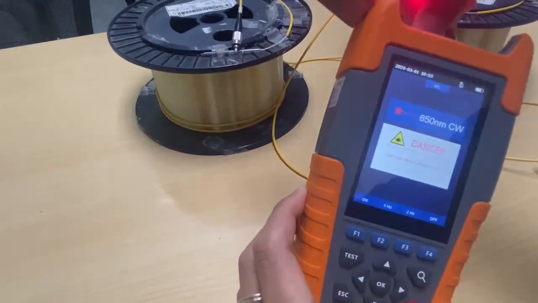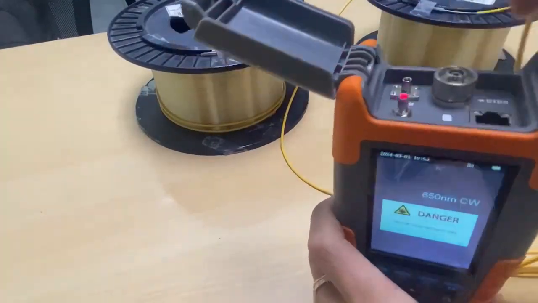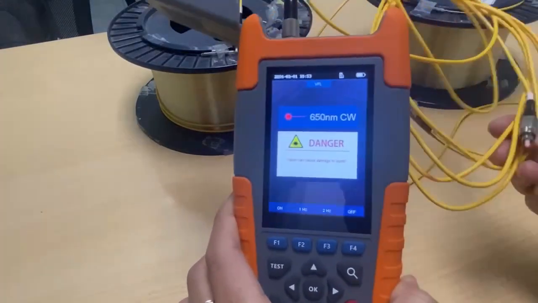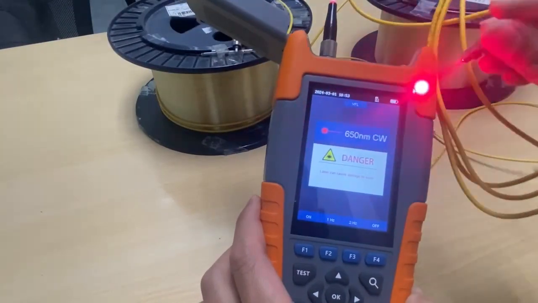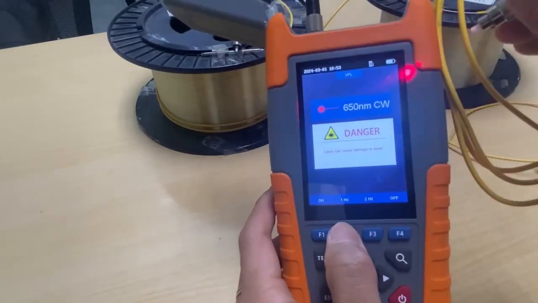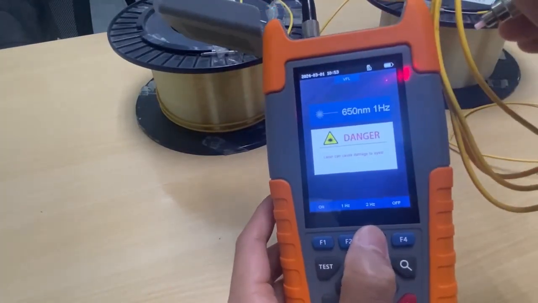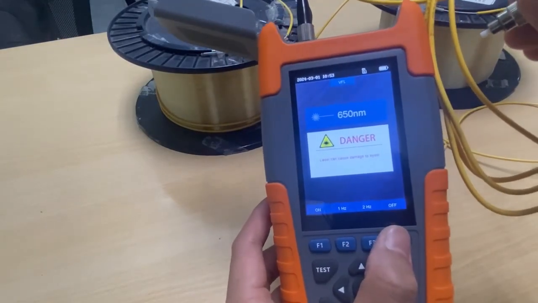The VFO is this port. This is the VFO function. And we can change the output mode, flash mode, or off.